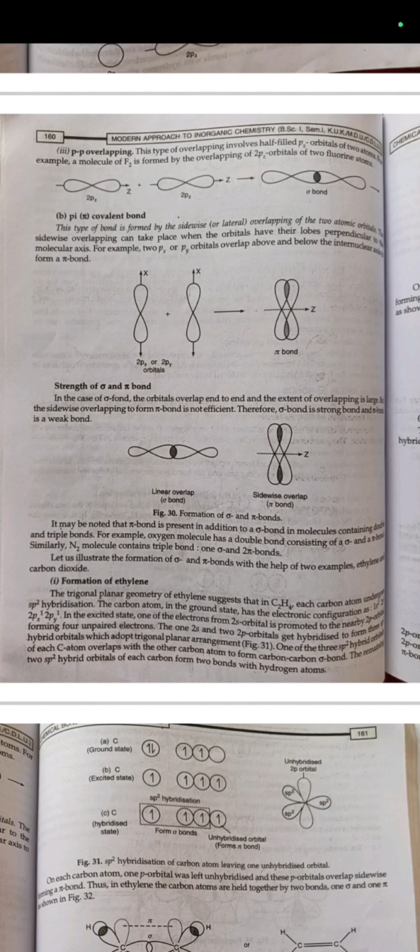First, formation of ethylene. The trigonal planar geometry of ethylene suggests that in C2H4, each carbon atom undergoes sp2 hybridization. The carbon atom in the ground state has the electronic configuration 1s2, 2s2, 2px1 and 2py1. In the excited state, one of the electrons from 2s is promoted to the nearby 2p orbital, forming 4 unpaired electrons. The 2s and 2p orbitals get hybridized to form 3 sp2 hybrid orbitals which adopt trigonal planar arrangement.